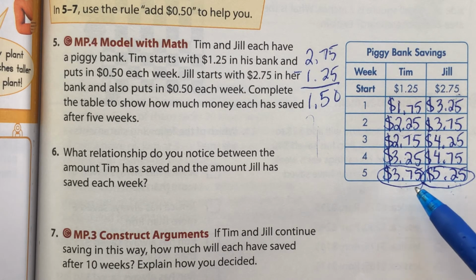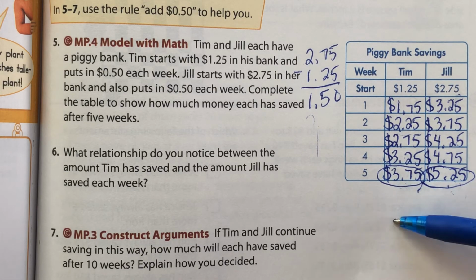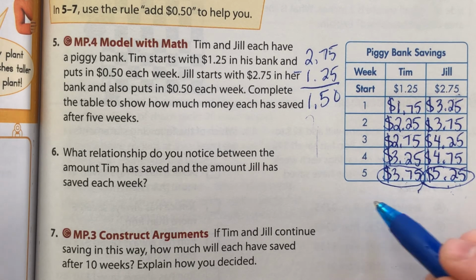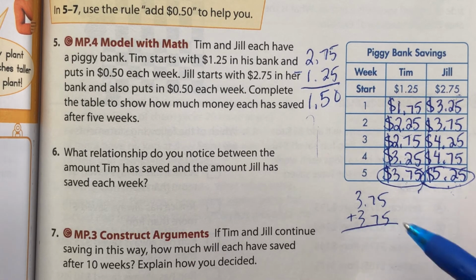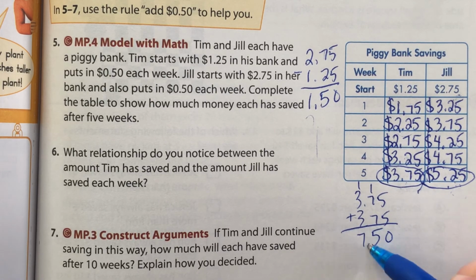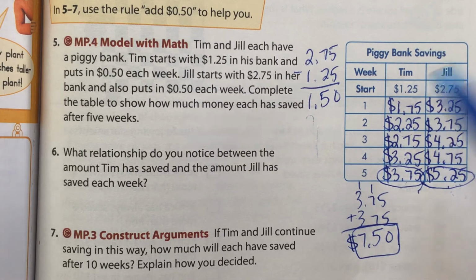Well, if this is 5 weeks and we want to figure out 10, yes, we can continue the chart adding 50 cents each time, or 5 is half of 10. So can't we double these amounts to figure out what we would have for 10 weeks? We can do that. So if we double 375, we get 375 plus 375, and we end up getting 750 after 10 weeks for Tim.